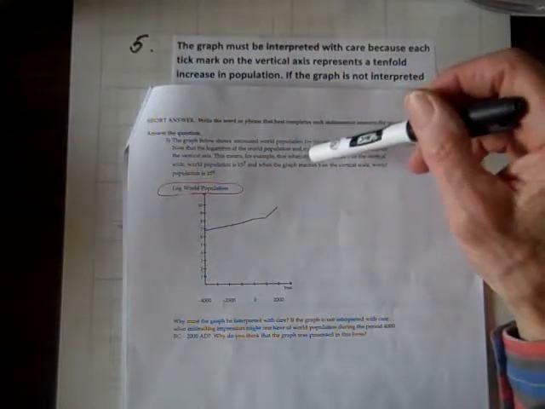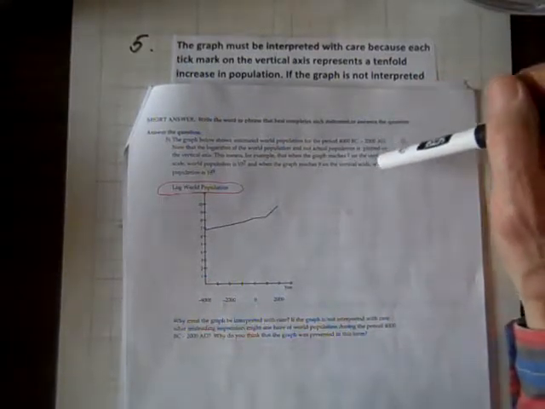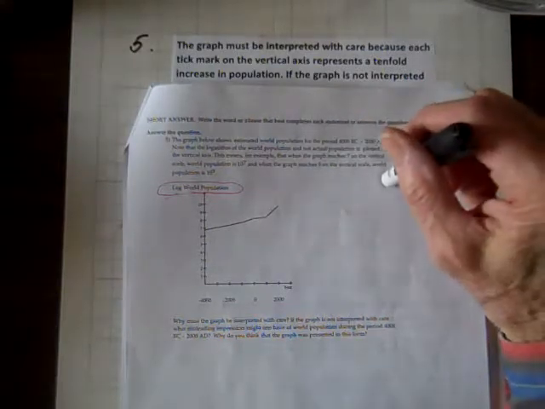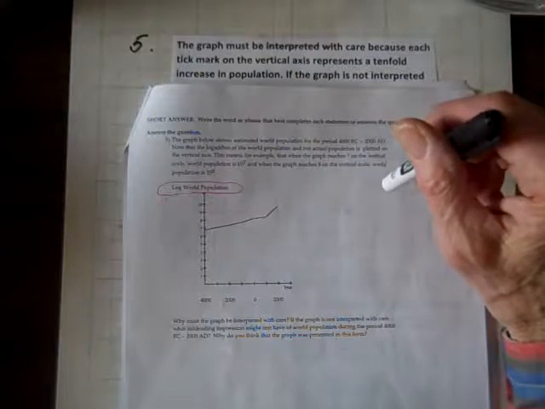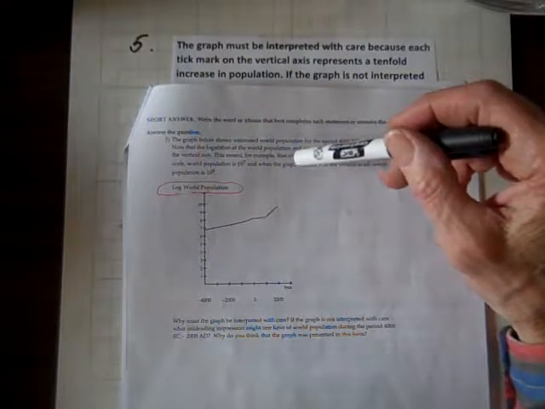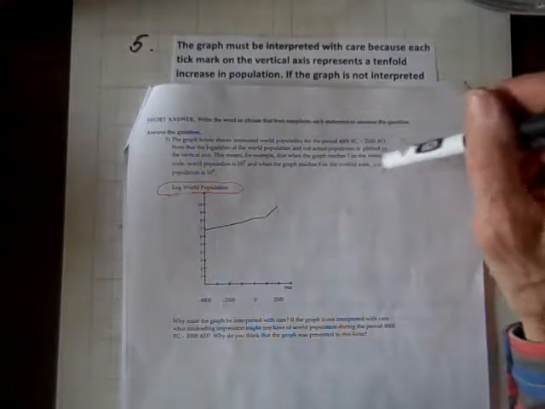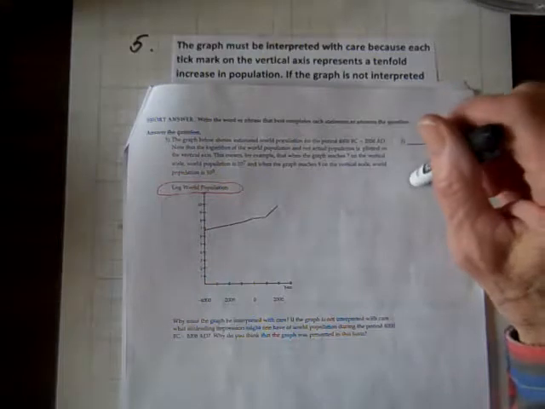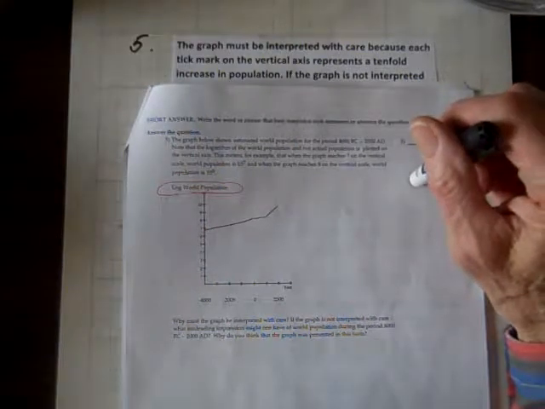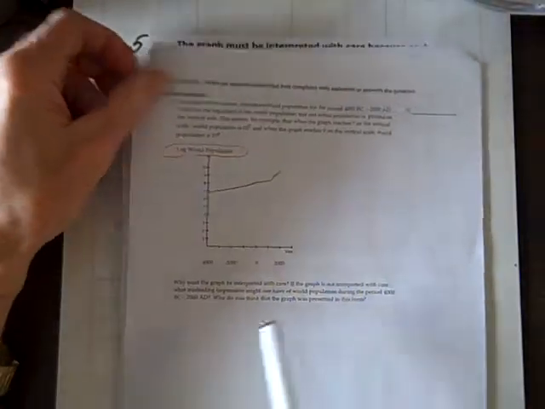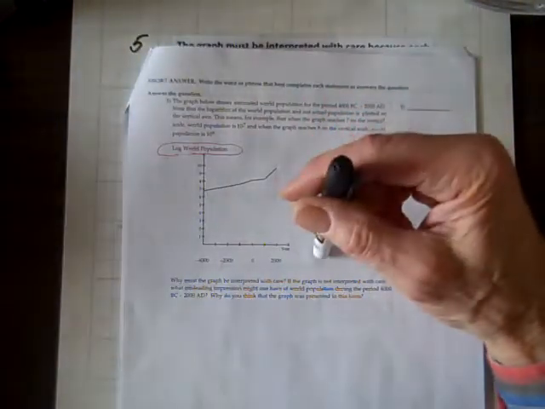This means, for example, that when the graph reaches 7 on the vertical axis, the world population is 10 to the 7th. That's 10 million. And when the graph reaches 9 on the vertical scale, the world population is 10 to the 9th, which is 1 billion. And so the question is, why must the graph be interpreted with care?